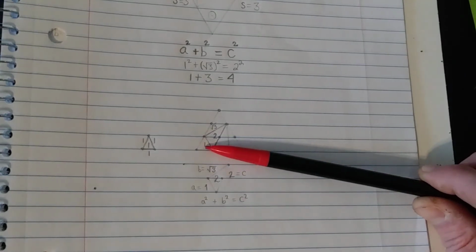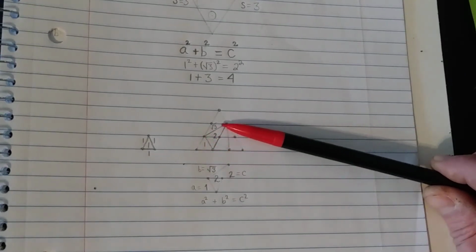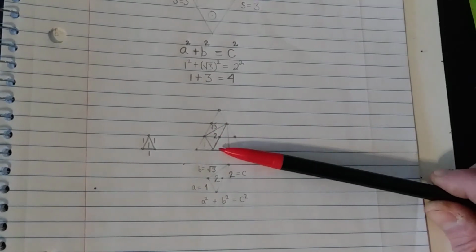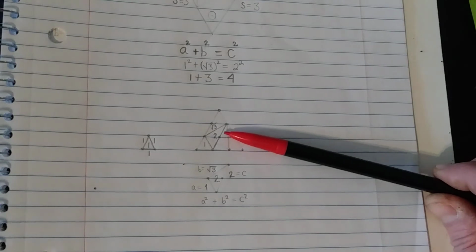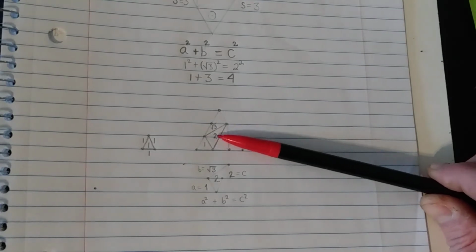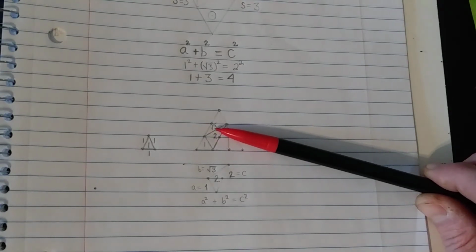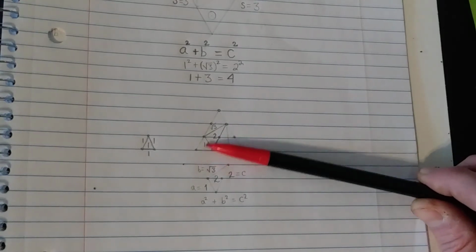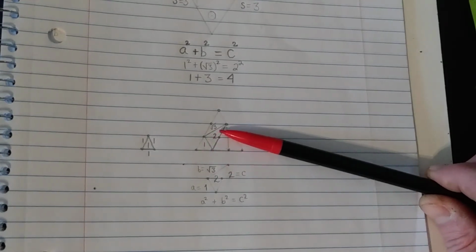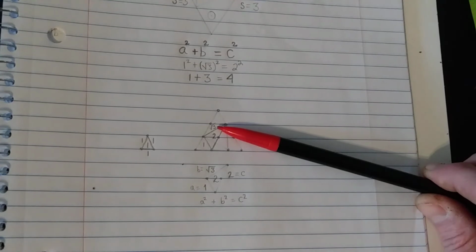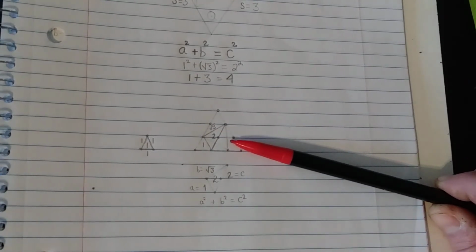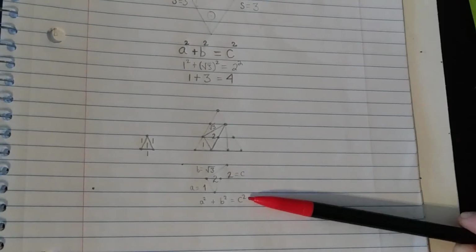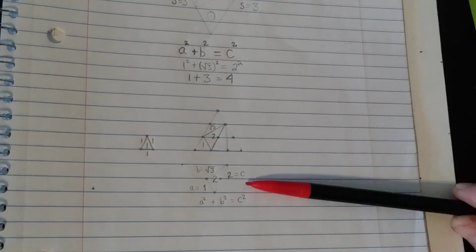I've got 1 here, and then I have a triangle that's root 3 because it's this diagonal all the way across 3 times, and the area of this triangle is root 3 squared, which is 3. So 1 squared plus root 3 squared equals 4, which is 2 squared equals 4. So here's in the simplest terms. I can't get any simpler than that.